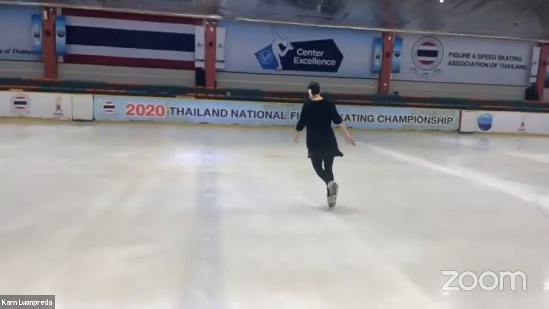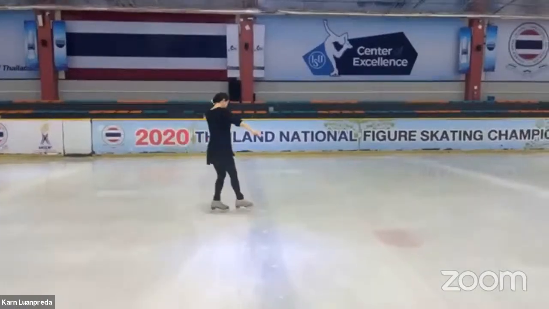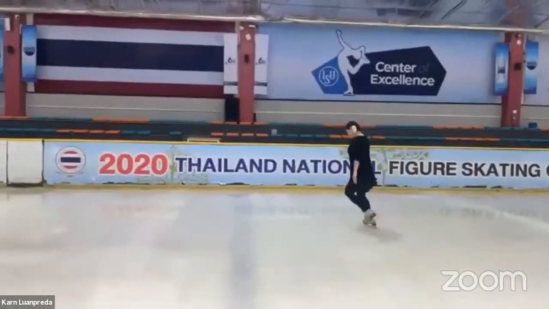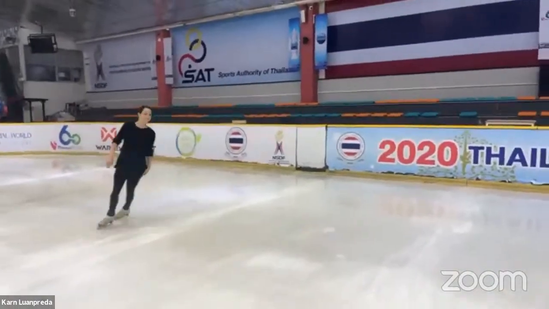Oh, Chrisha switched her arms there on us. Foot behind and in front, and foot behind and in front. Great. Okay, one more time so we can see that beautiful skating.